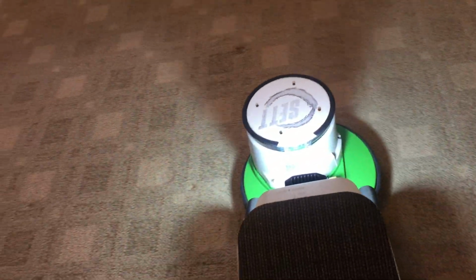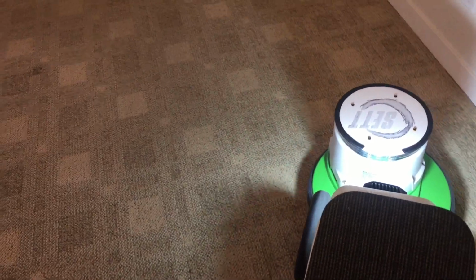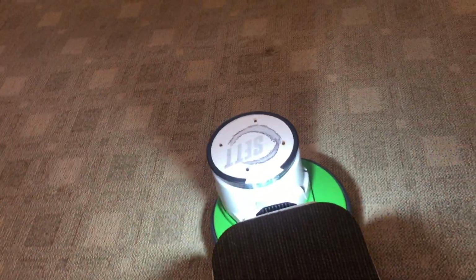You're watching? Just seeing how it works. Yeah. Awesome. It looks better already, right? Yeah. That's just the first pass. Well, you can see where the bed was before. I can see where the bed was, yes. Yeah.